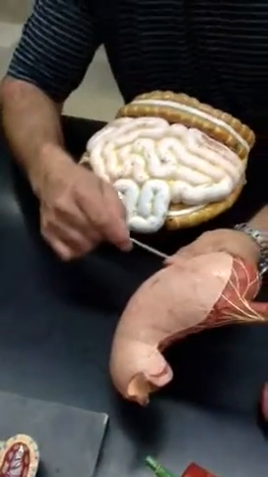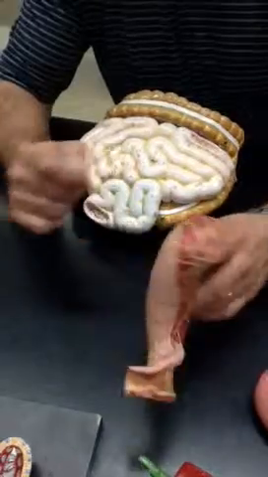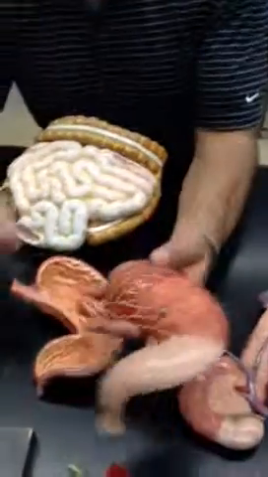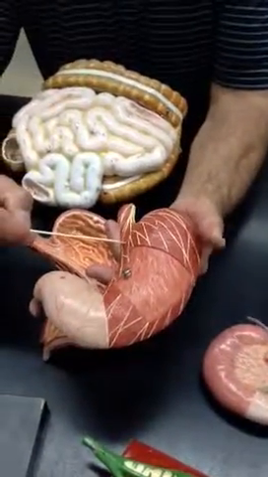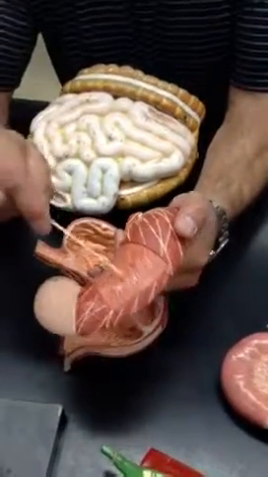Now, the stomach is covered by the serosa. Okay. Underneath the serosa are the layers of muscle. So on this, the opposite side, you can see the longitudinal muscle, you can see the circular muscle, and you can see the oblique muscle.